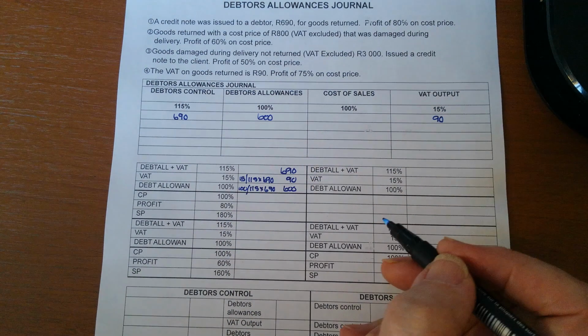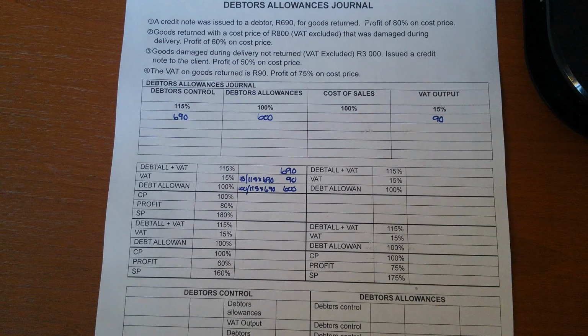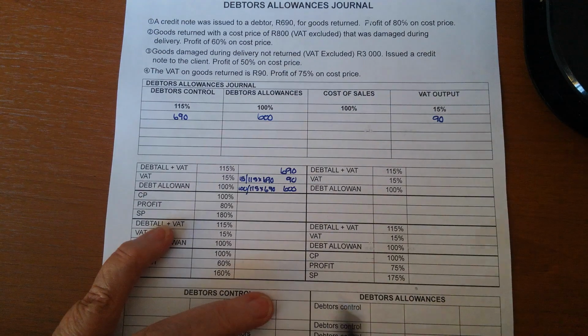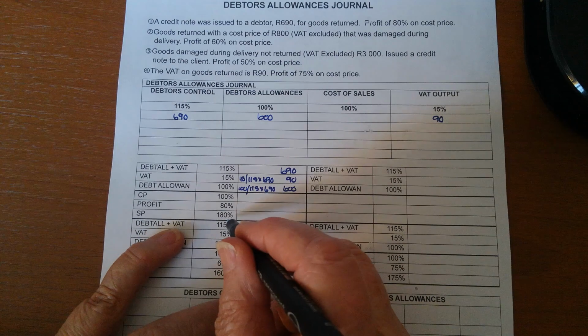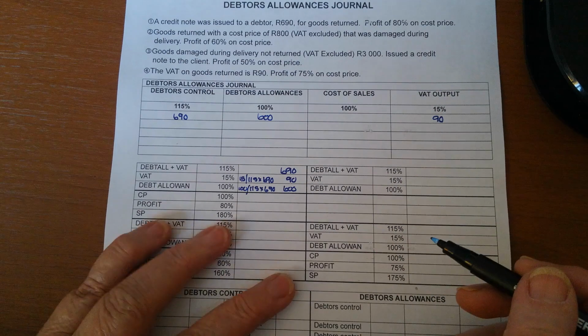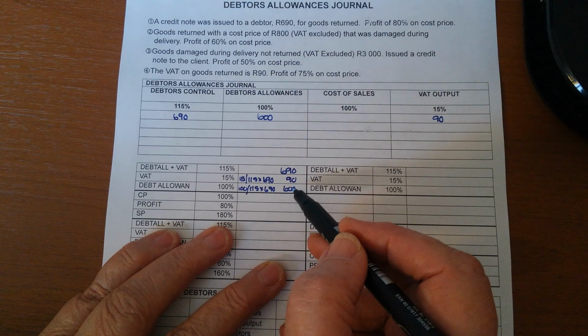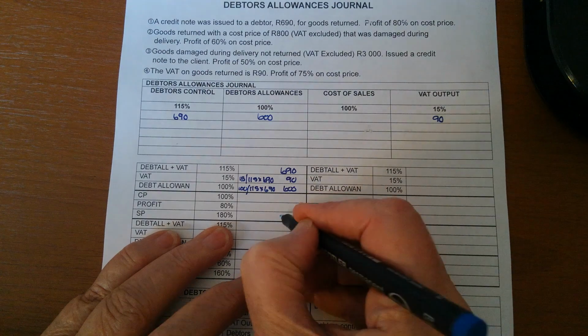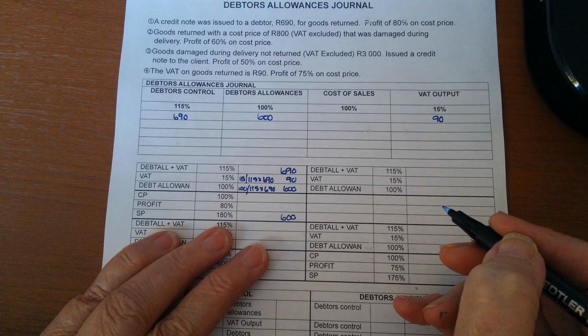Then I have to calculate the cost of sales. So it means that I must read the information, and they say the profit is 80% on cost price. So the cost price is 100%, the profit is 80%, and the sales price is 180. We know the sales price. Now remember, you have to take the amount excluding the VAT, because we can't take VAT into account when we determine our sales price or our cost price.